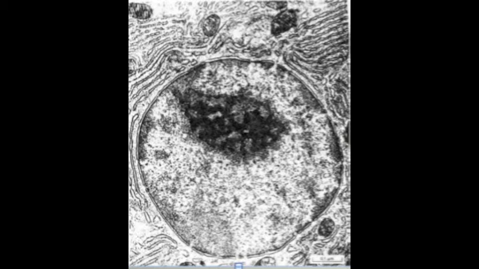The second photograph on page 3 is a little bit unusual. This photograph was taken with a scanning electron microscope, and you're looking at the nucleus from the outside in 3 dimensions. Okay, now turn off the DVD and let the students work on pages 3 and 4 for a few minutes.